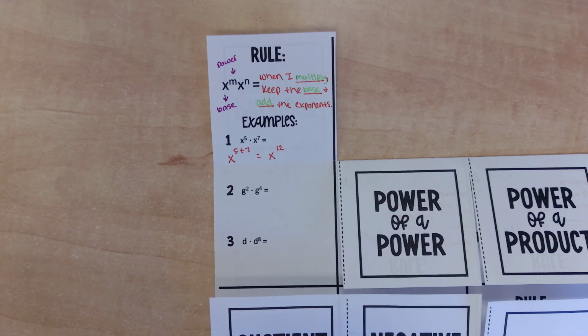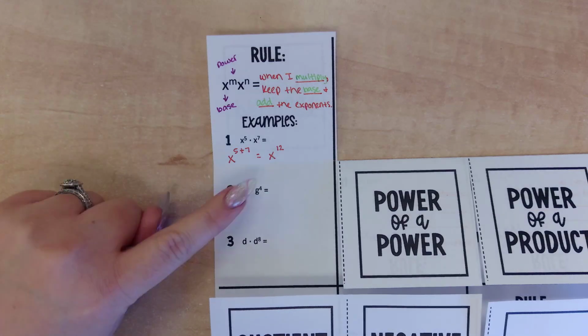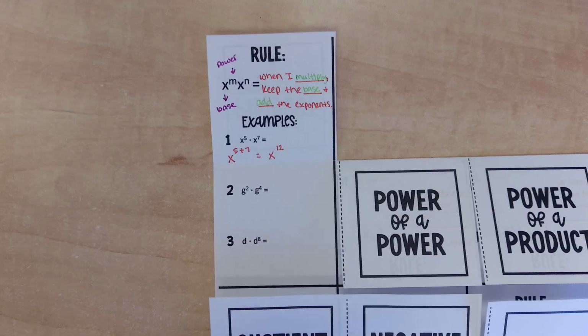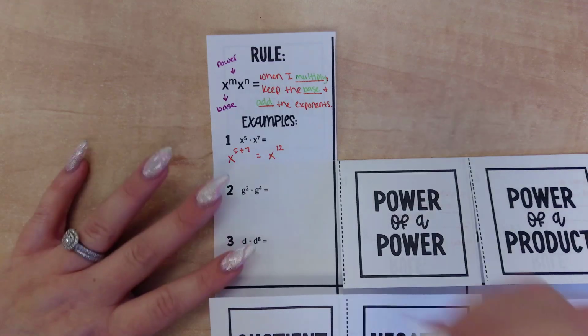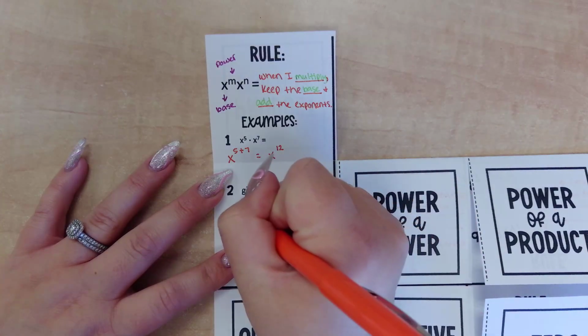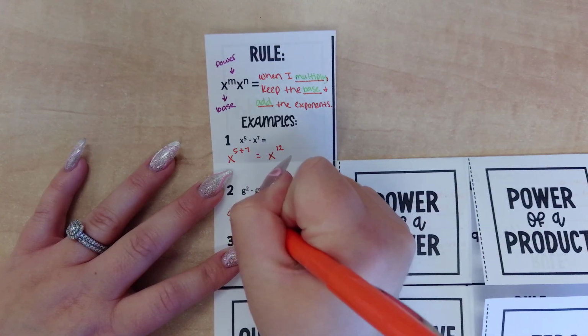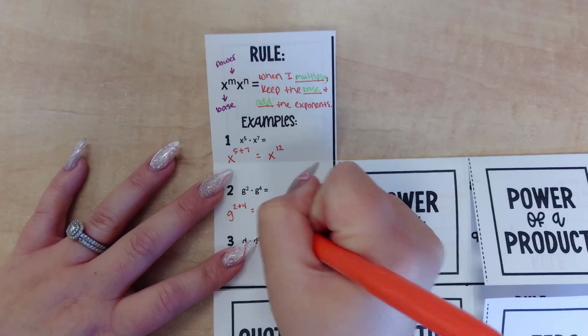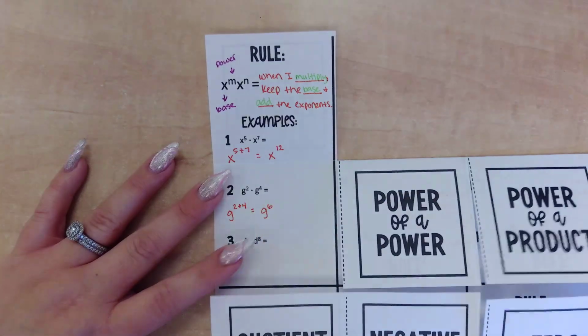Now, exercise the same thing on number 2 where it says g to the power of 2 times g to the power of 4. Oh, they are multiplying and I have exponents. So when I multiply, keep the base, add the exponents. We're going to keep our base and add our exponents to give us g to the power of 6.